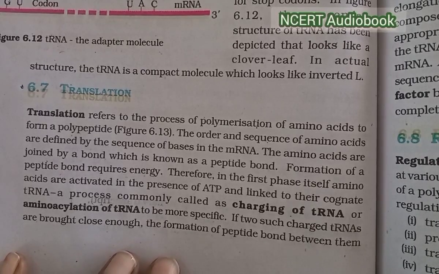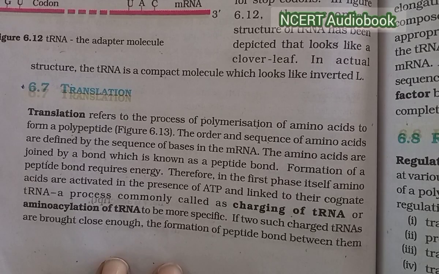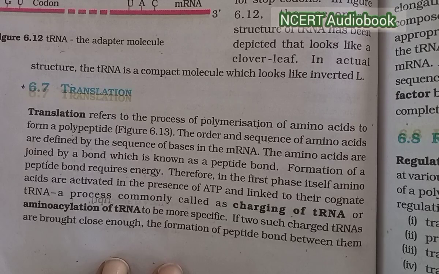Translation refers to the process of polymerization of amino acids to form a polypeptide. The order and sequence of amino acids are defined by the sequence of bases in the mRNA. The amino acids are joined by a bond which is known as a peptide bond. Formation of a peptide bond requires energy, therefore in the first phase itself amino acids are activated in the presence of ATP and linked to their cognate tRNA. This process is commonly called charging of the tRNA or aminoacylation of tRNA.